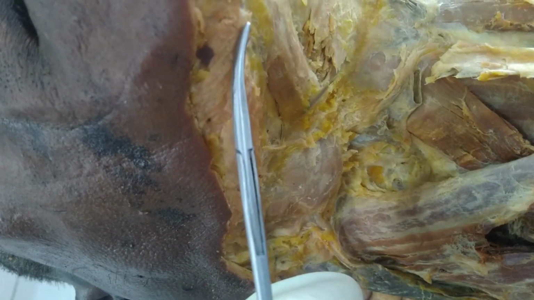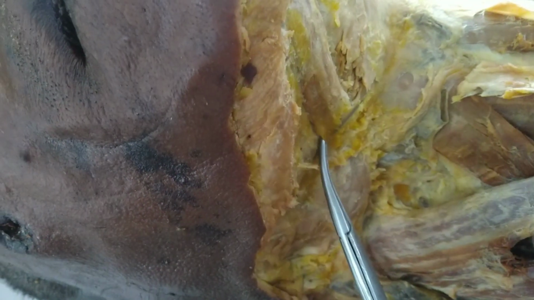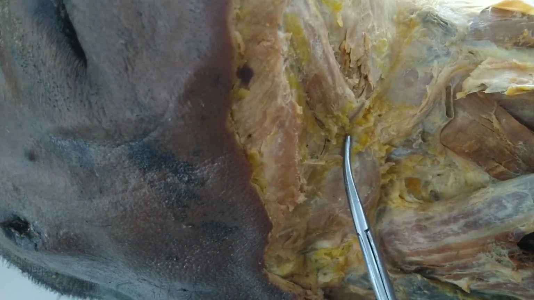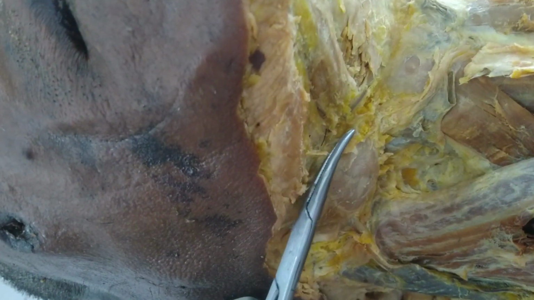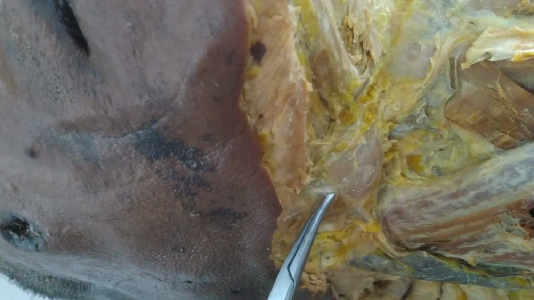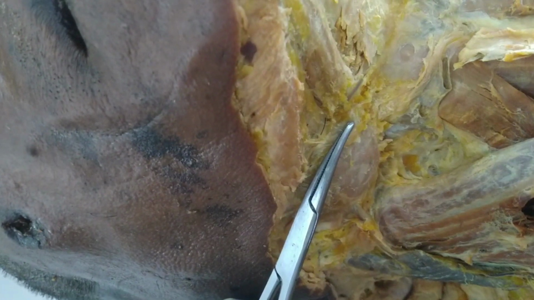So boundaries will be the inferior margin of the mandible, the anterior belly of the digastric muscle. That muscle right there is the anterior belly of the digastric, and the third boundary is the posterior belly of digastric muscle, which is still covered partly by the submandibular gland right here, but the muscle is positioned like that.